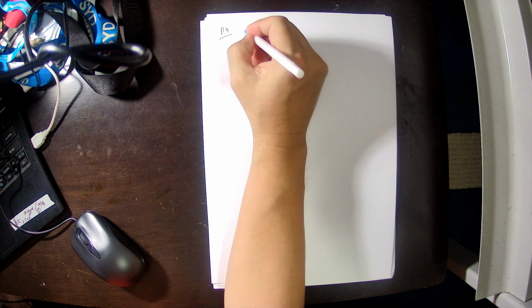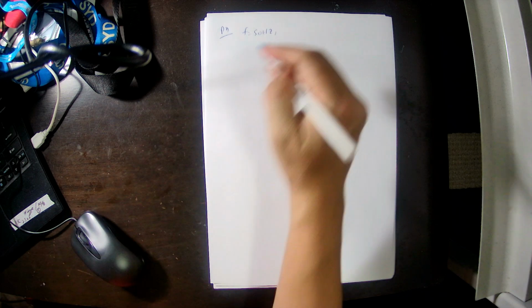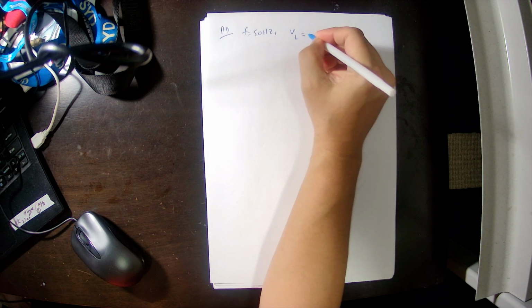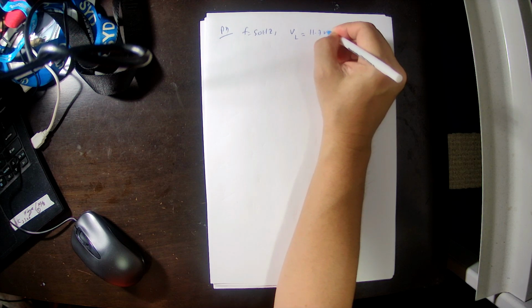So in this case, the alternator has a frequency of 50 hertz, and terminal voltage VT, the line voltage, is 11.7 kV, and breadth factor K is 0.956.